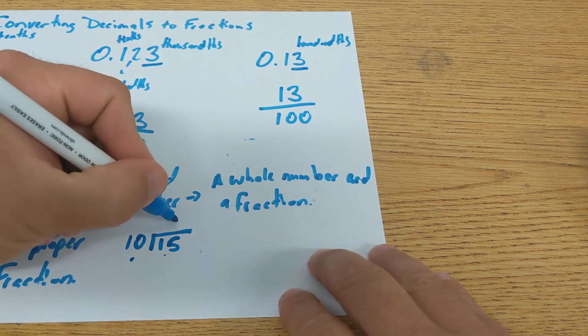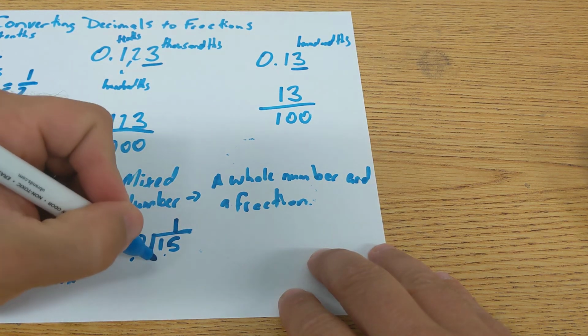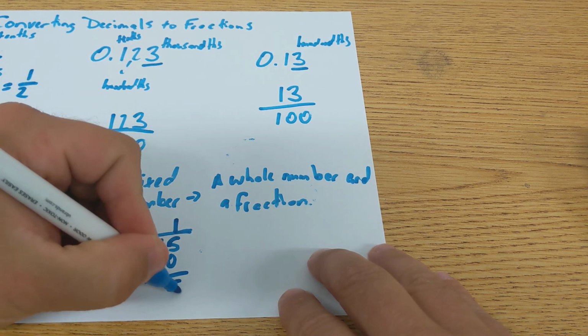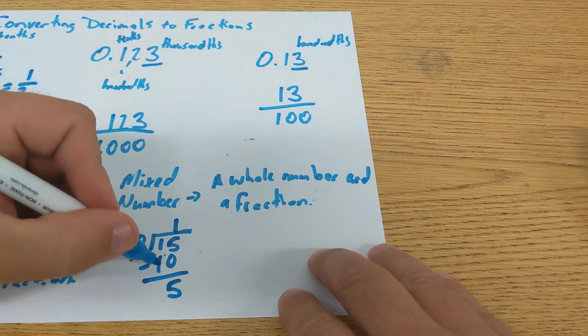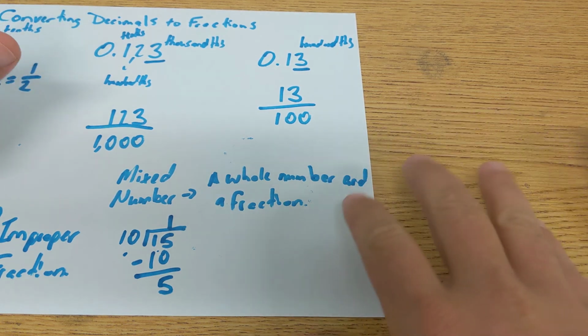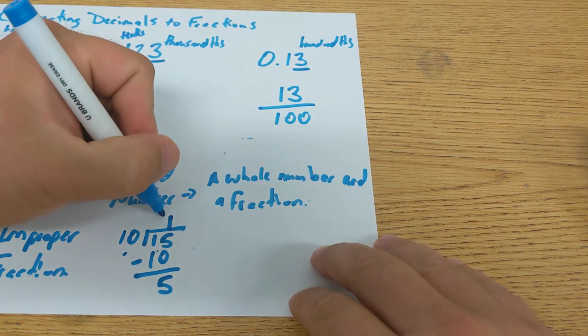So 10 goes into 15 once. So 10 times 1. I'm going to subtract these. So 15 minus 10 is 5. Now I'm going to stop right there because now I have my mixed number, and here's why.